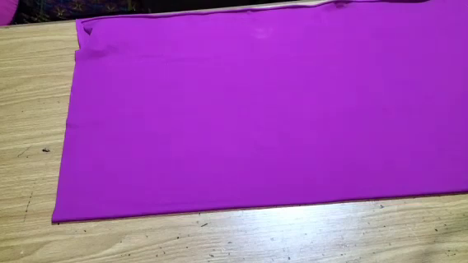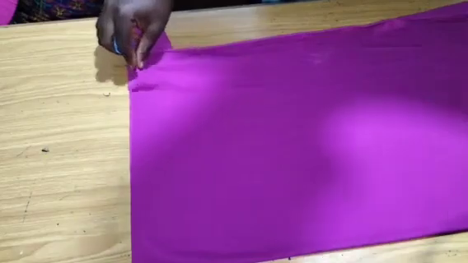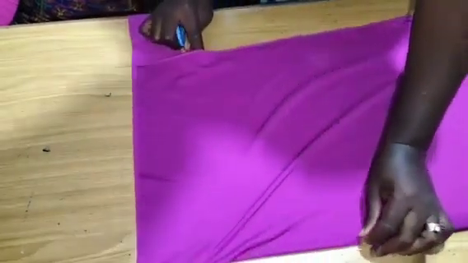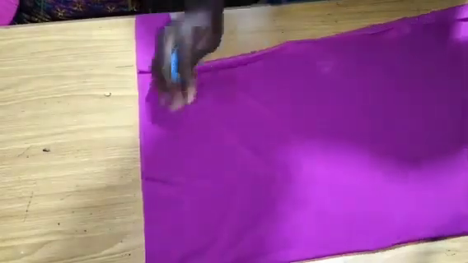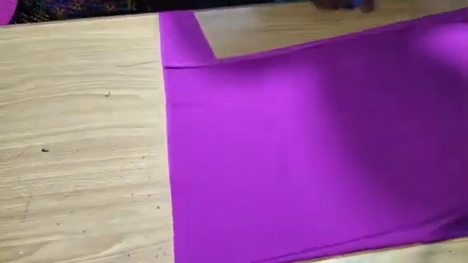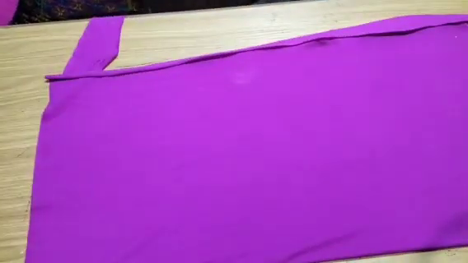Then I'll start marking out what I have on my measurements. So on the fabric, I'm going to measure my vertical measurement. So my vertical measurement is going to range from the shoulder to the hem.